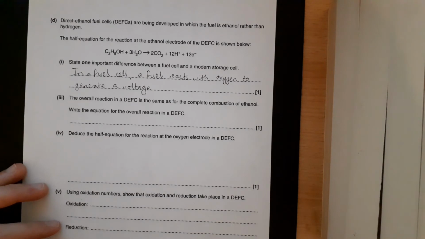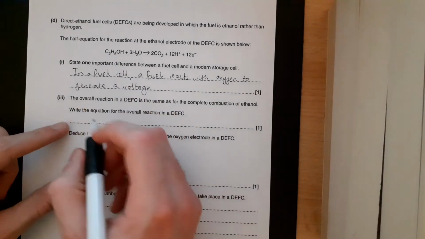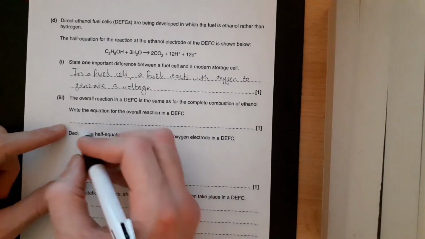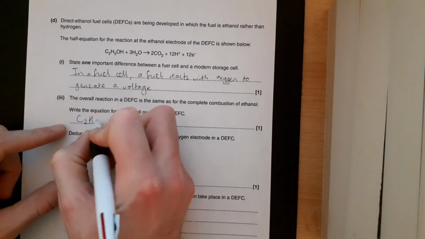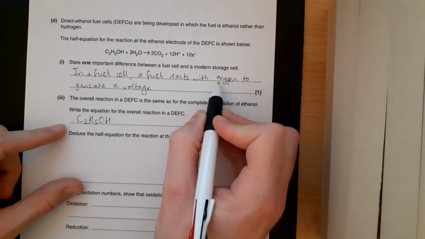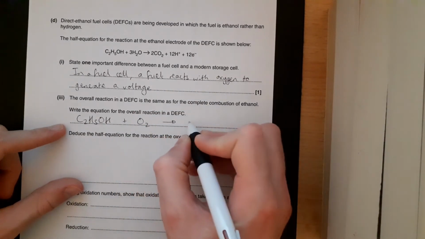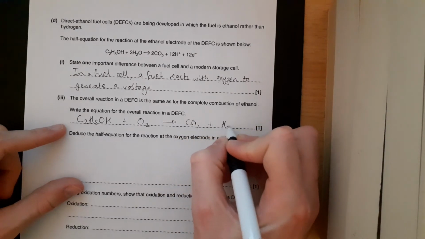So complete combustion of ethanol, this is ethanol here. It doesn't say state symbols or anything here, so we don't have to worry about that. So it's just ethanol. It's reacting with oxygen, like we said. And if it's complete combustion, it's going to make carbon dioxide and water. And then we just need to balance it.